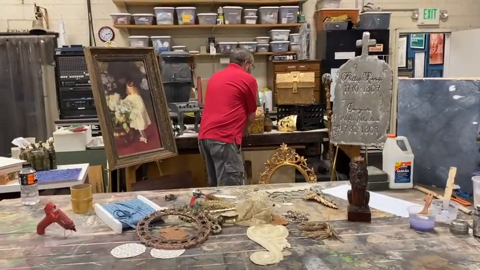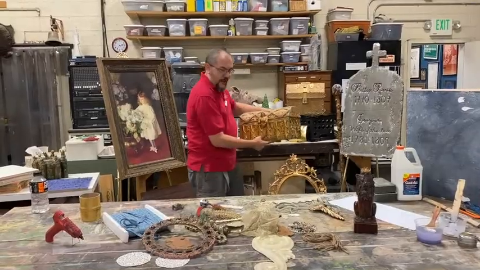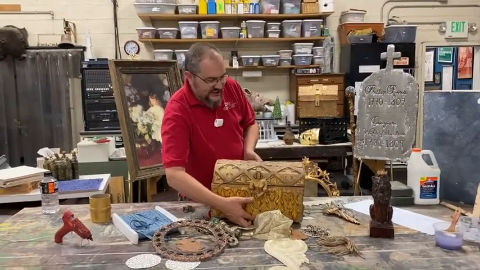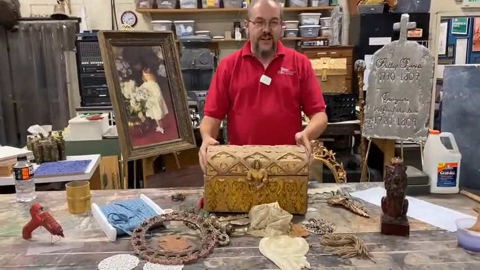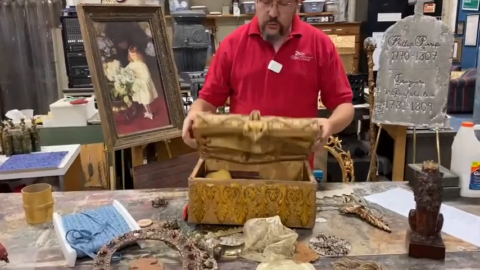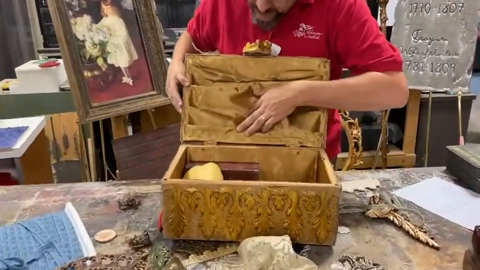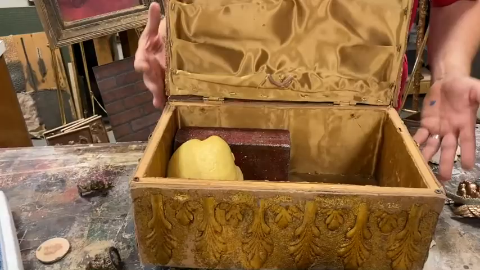Another one of my favorite props, they're all my favorite props actually, is this. This is a trunk that we built for Merchant of Venice, the gold trunk. It's a really simple plywood box. I can't show you the inside. It's a really simple plywood box.